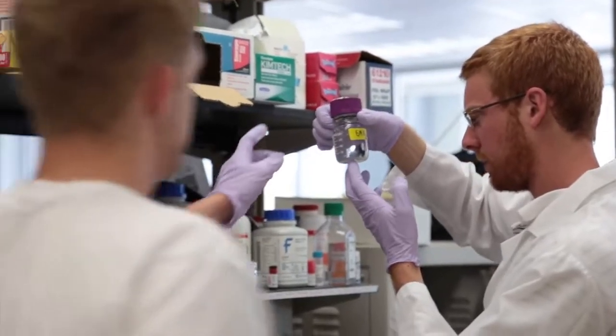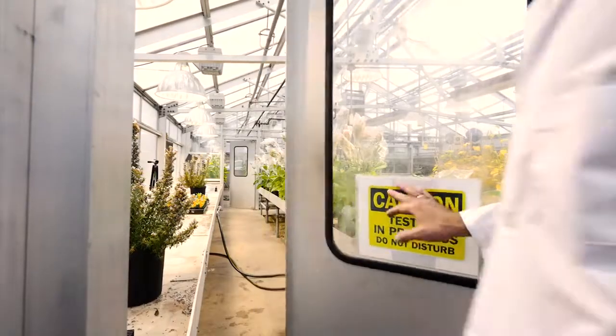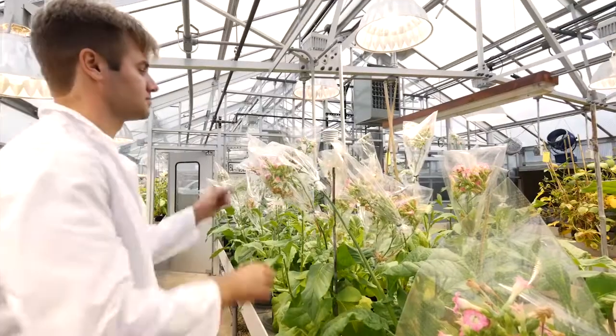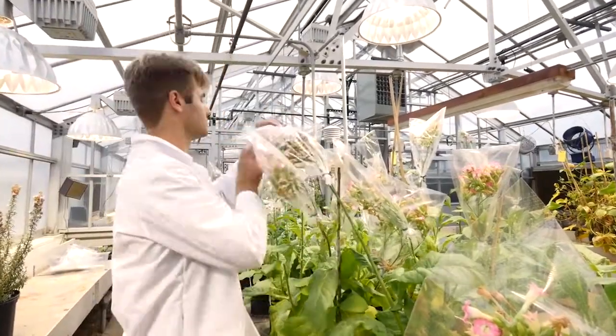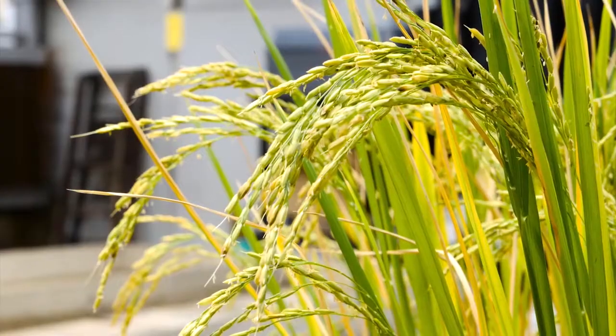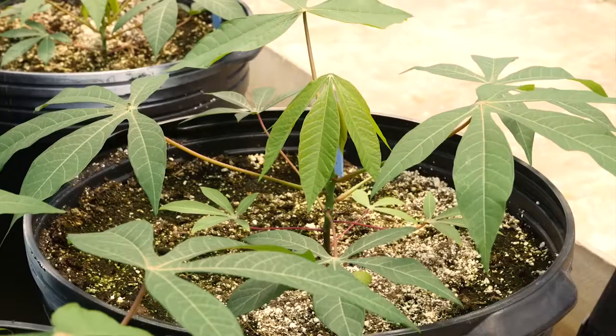Our model crop is going to be tobacco. It's easiest of all the plants to work with from the standpoint of the molecular biology and the genomics, yet it's large enough to test in the field to get proof of concept. And then once we get proof of concept in tobacco, then we have 3 target food crops, and those target food crops are rice, soybean, and cassava.